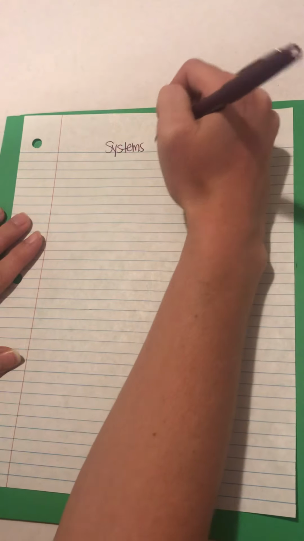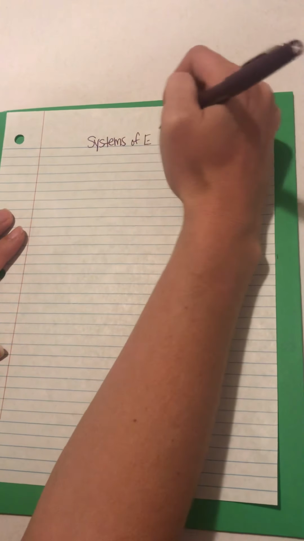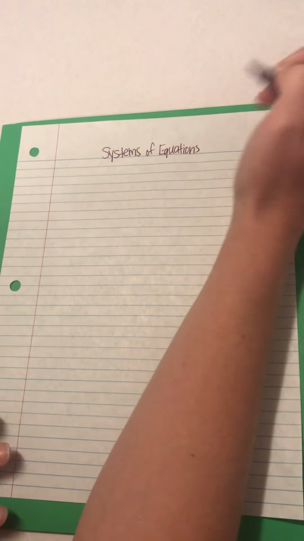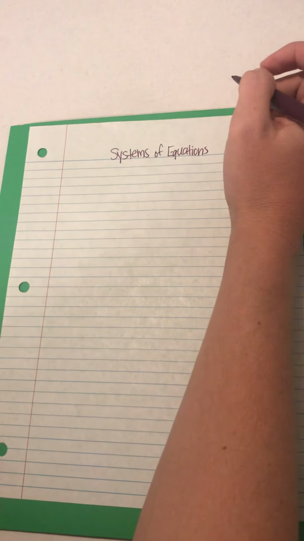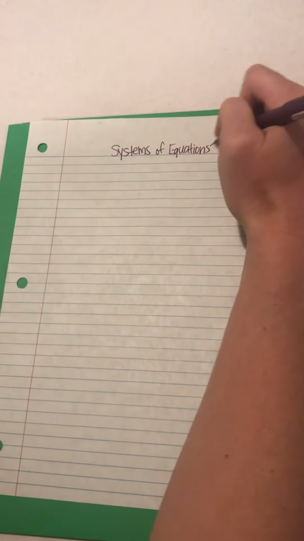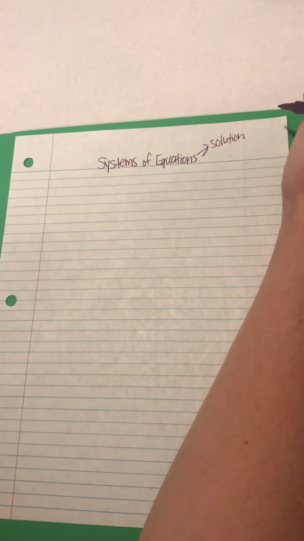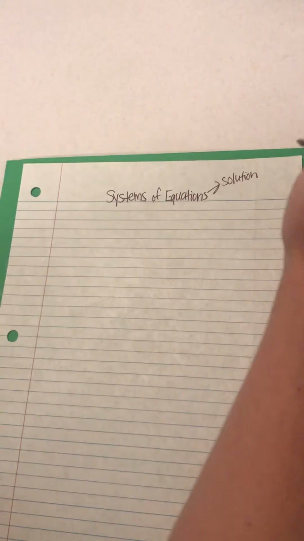Systems are different than just equations because it means there are more than one. So that's what systems means. When we are solving systems of equations, we're always looking for a solution. We can find a solution by graphing.